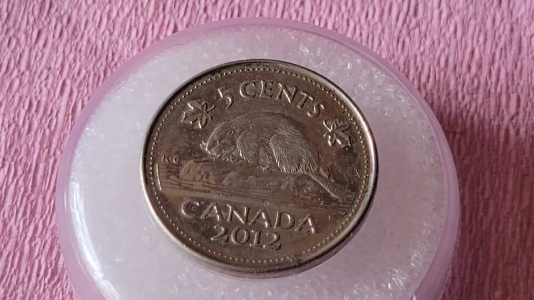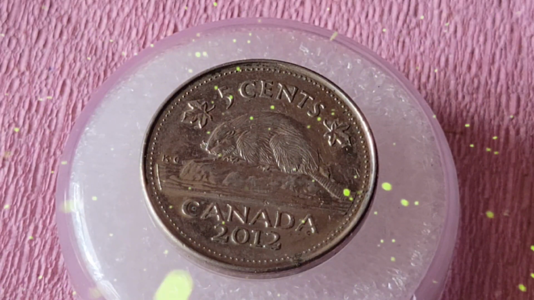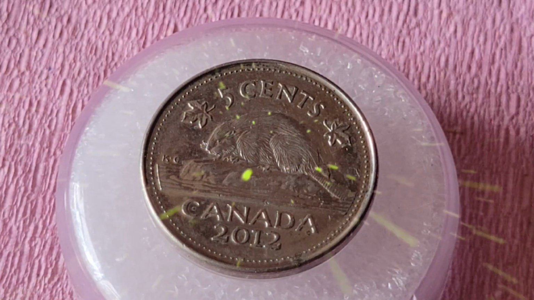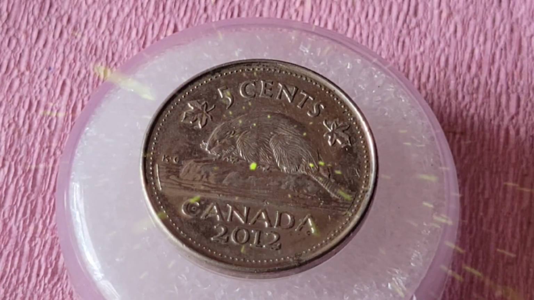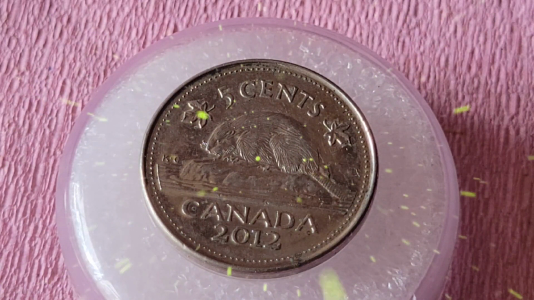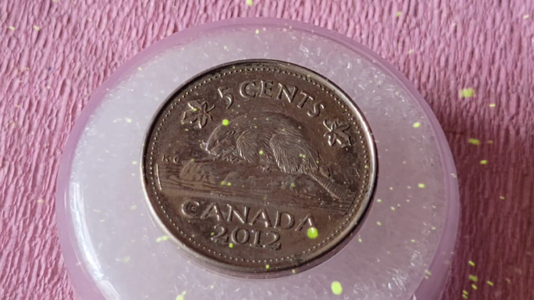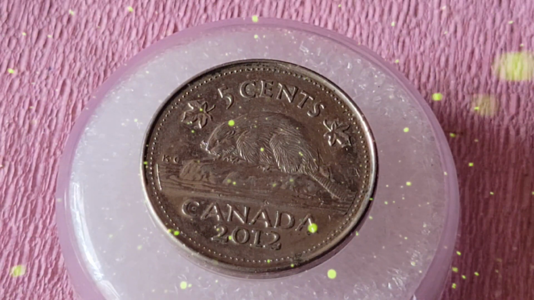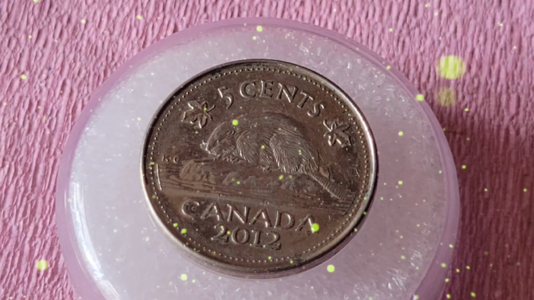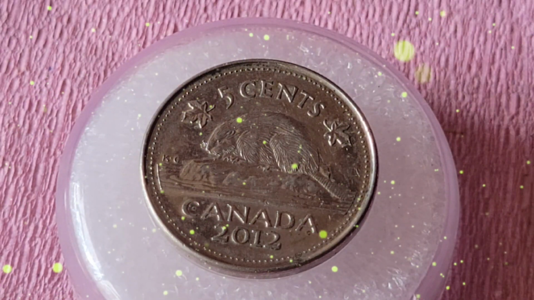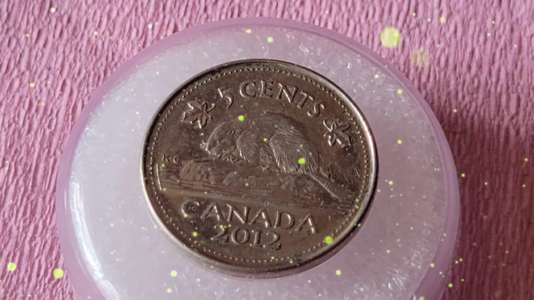Total mintage of the 2012 5-cent coin, comparison with previous years, understanding mintage trends in Canada, factors contributing to rarity. The role of circulation in determining rarity, differences in circulation between urban and rural areas, varieties and errors. Common errors in the 2012 mintage, rare varieties that collectors seek, how these errors can increase a coin's value.